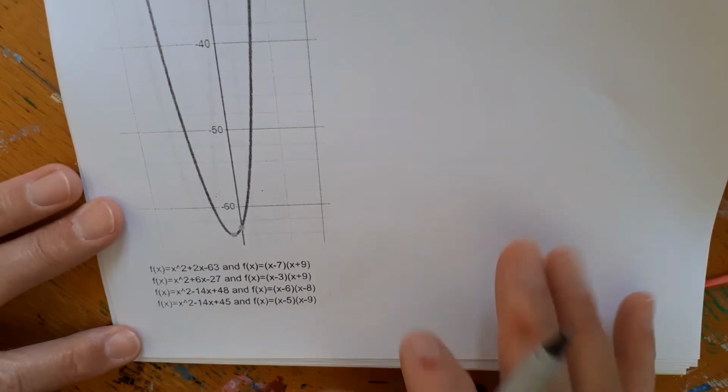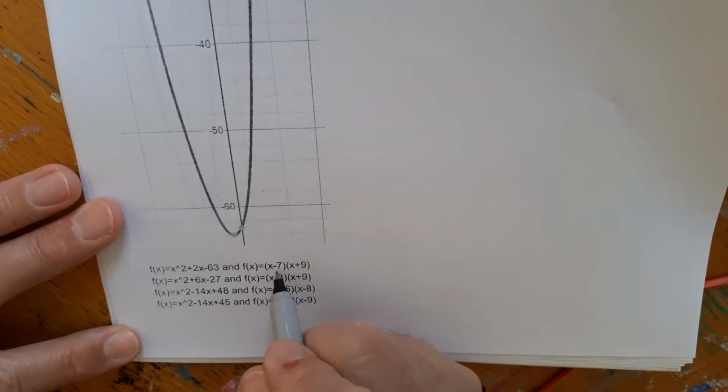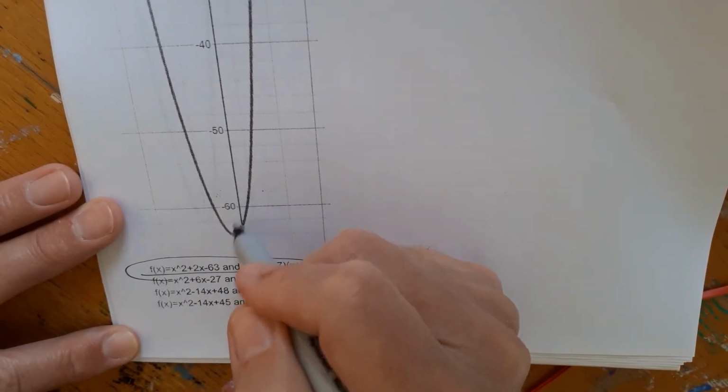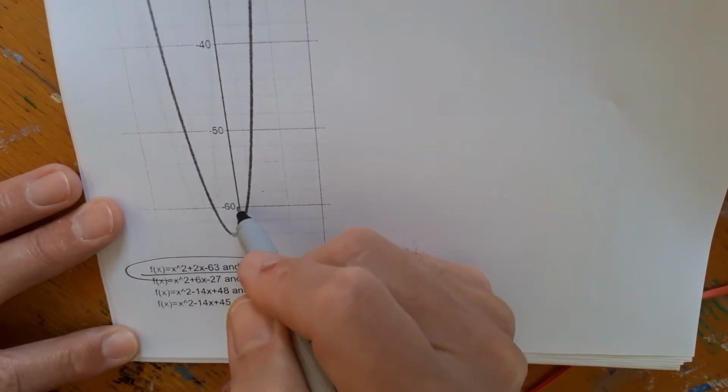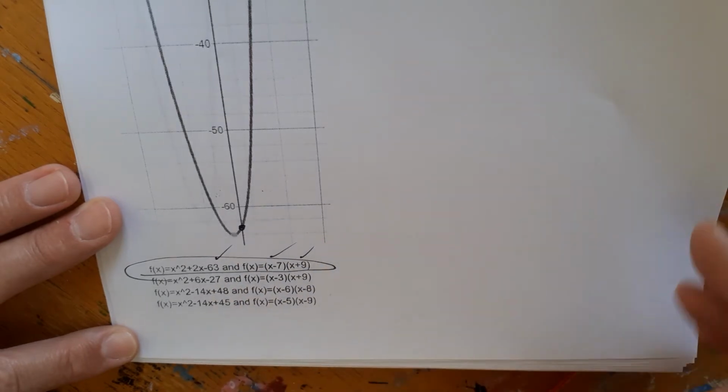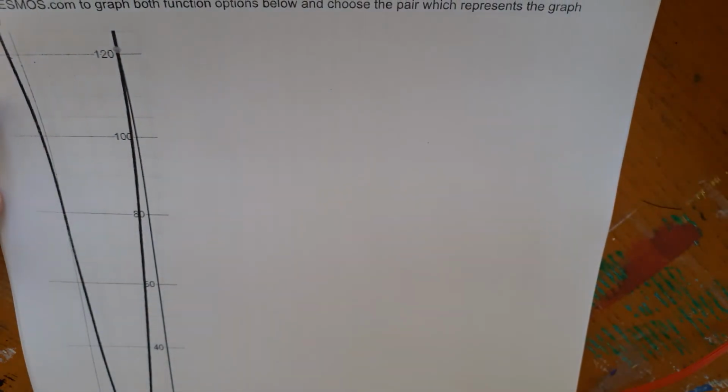So I see x minus 7, x plus 9. That's my target. This is minus 60 right here. Let's just check the tail. Minus 62, 63. Check, check, check. Remember, my answers all come out A. Yours are going to be randomly assigned.